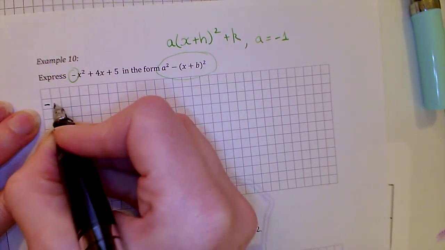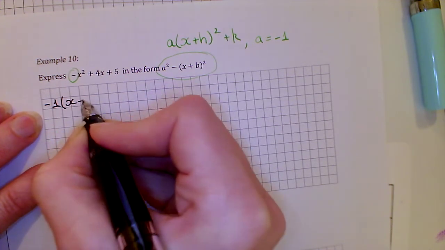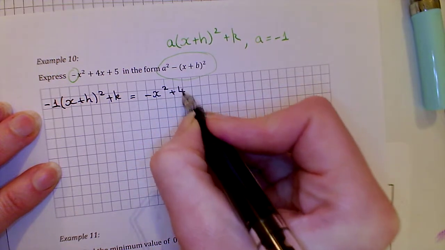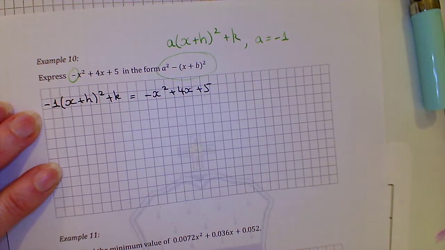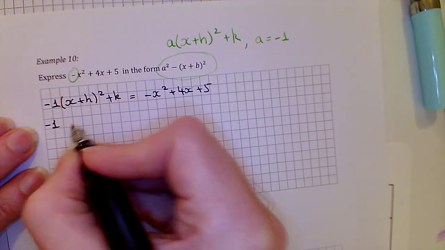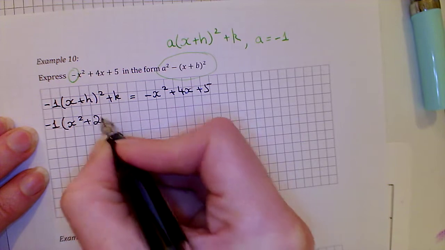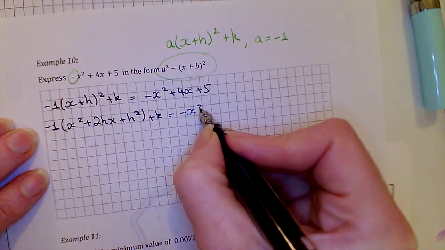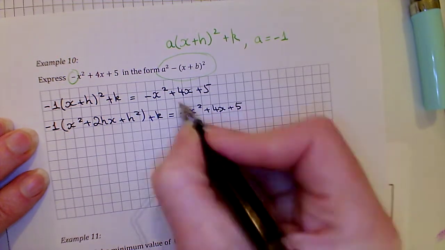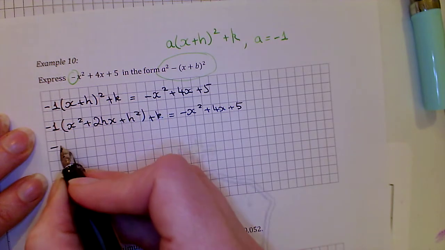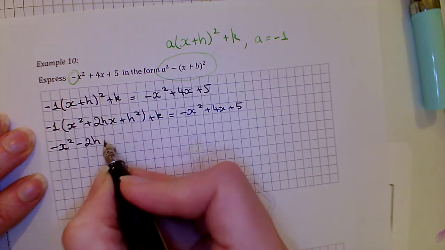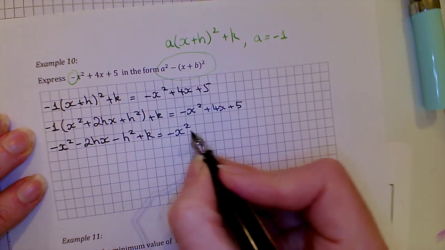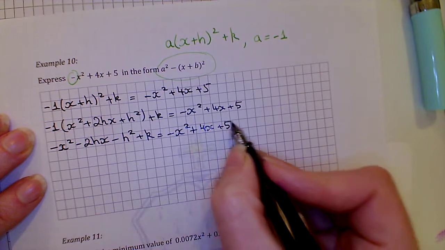So that means we've got -1(x + h)² + k equal to -x² + 4x + 5. And I'll multiply out my brackets. x² + 2hx + h². Hopefully you're getting really used to doing that nice and quickly now. Didn't really need to write that down every time. Multiply through the -1. -1x² - 2hx - h² + k = -x² + 4x + 5.